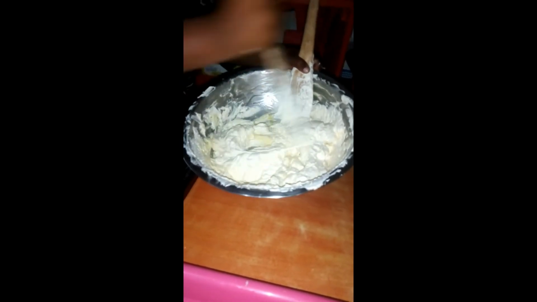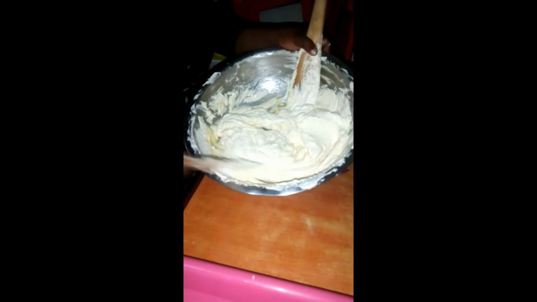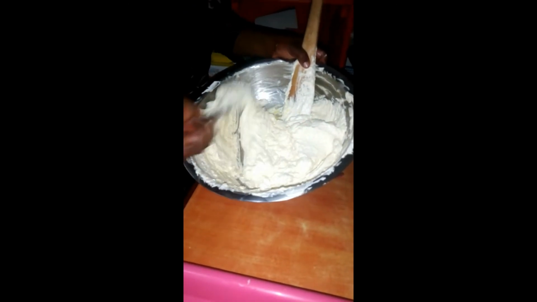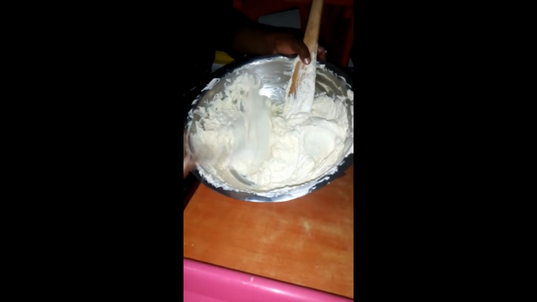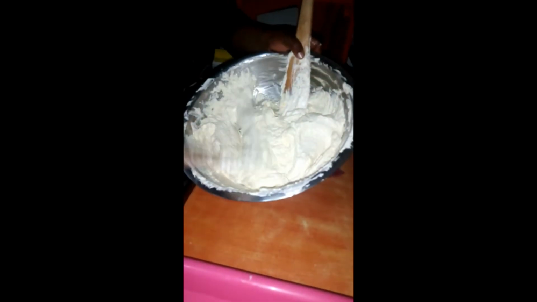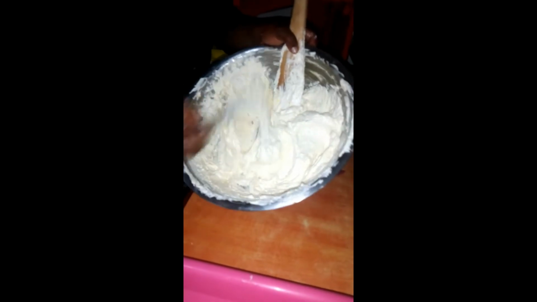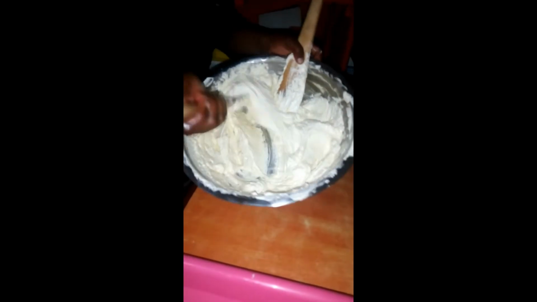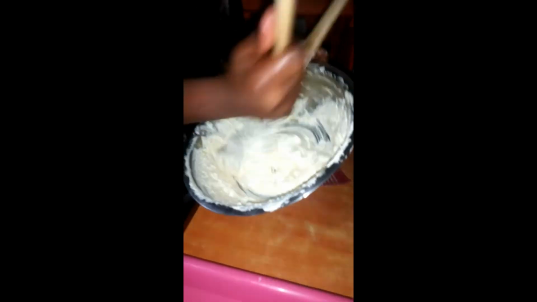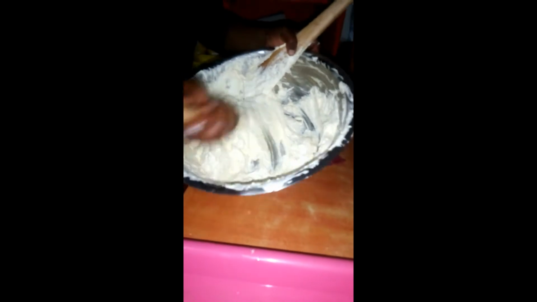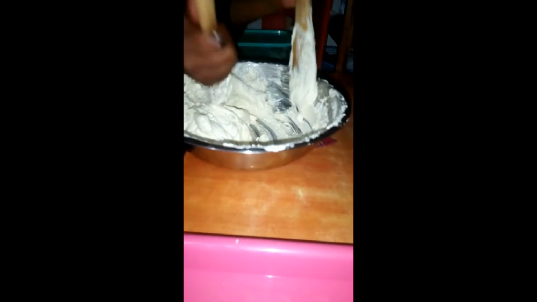If you can agree with me, you have been making this cake and it has been curdling immediately. It breaks into small particles. I am here to give you a solution for those eggs that are always breaking as you make your cake.